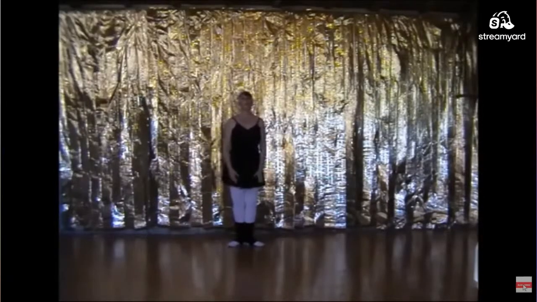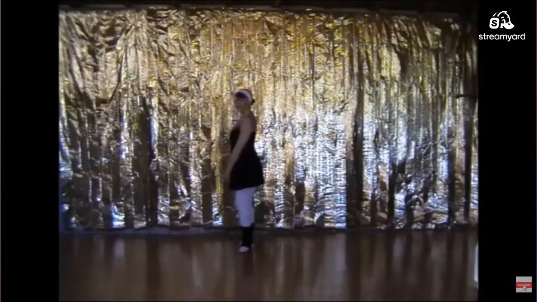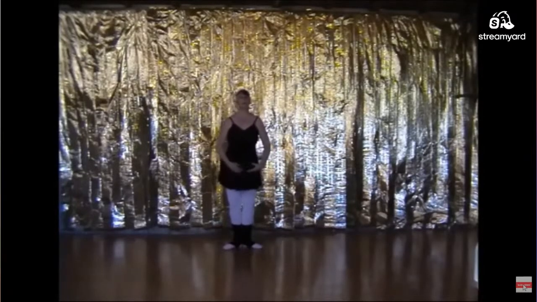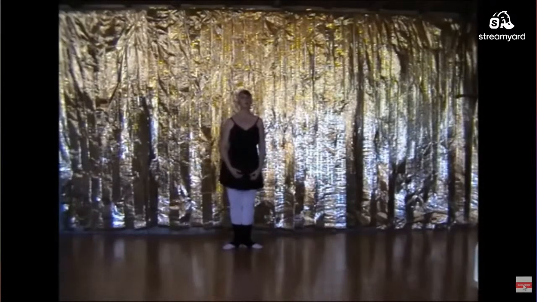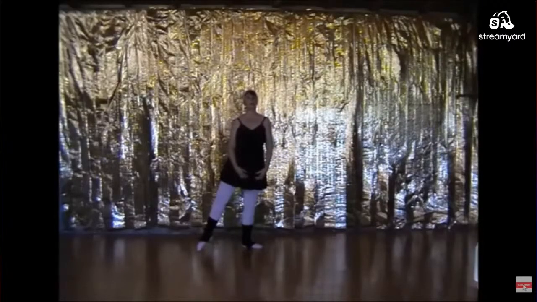If we want to face the side, we say de côté. So I'm now facing de côté. If I want to do something facing the front but to the side, such as a dégagé, we would say dégagé à la seconde, to second.